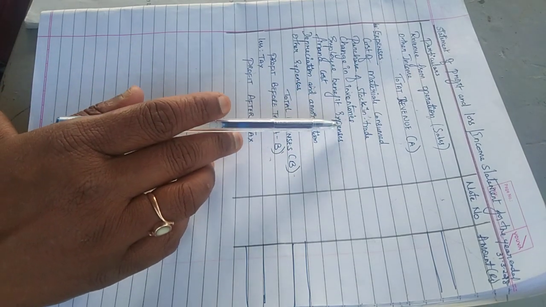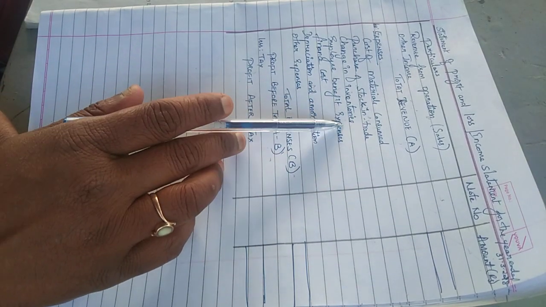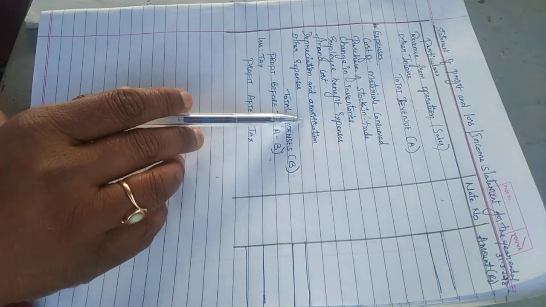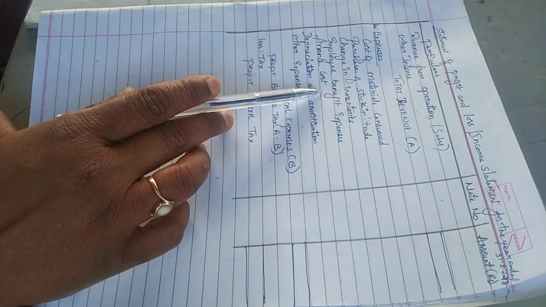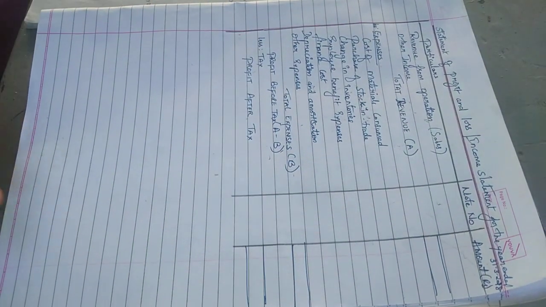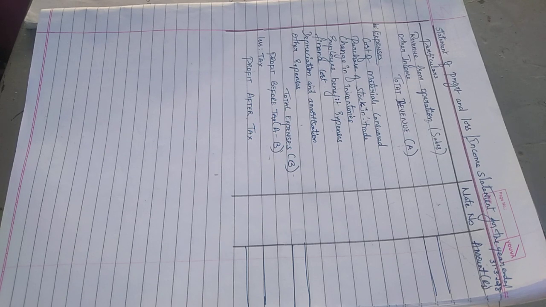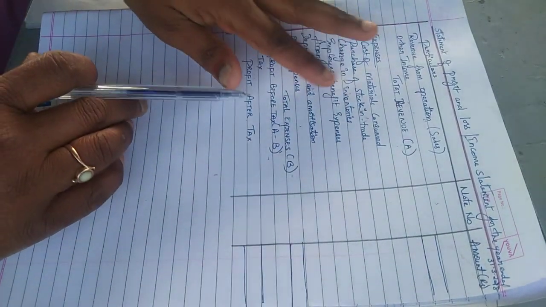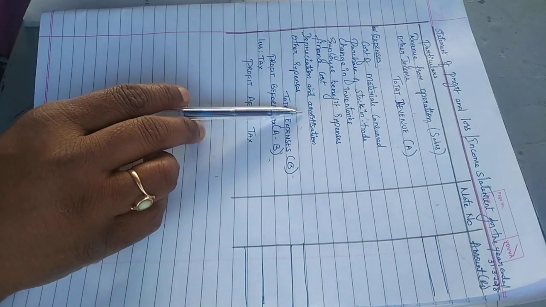So other than what we've discussed, if there are any items which you can't group under employee benefit, finance cost or depreciation, then it will come under other expenses, like rent and taxes, repairs to machinery, insurance, bad debts. All such items will come under other expenses.